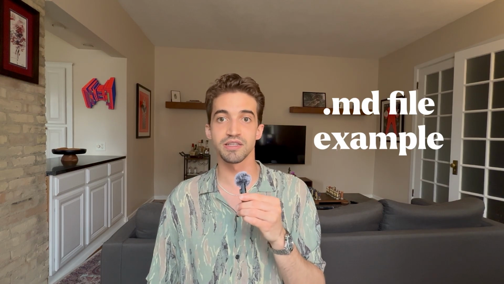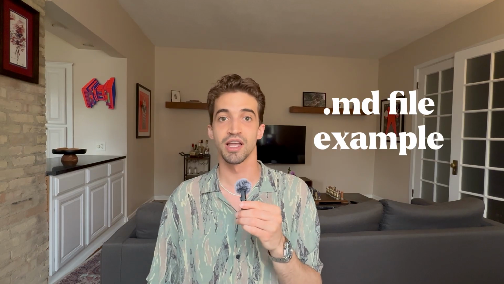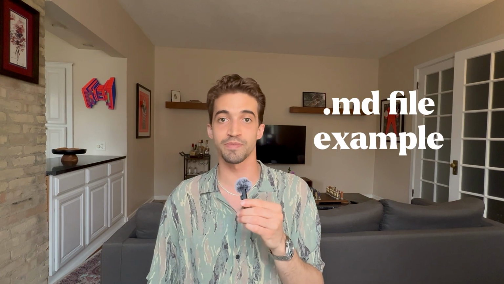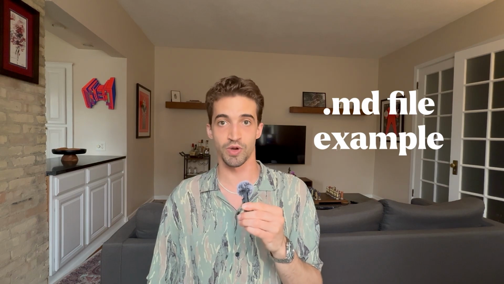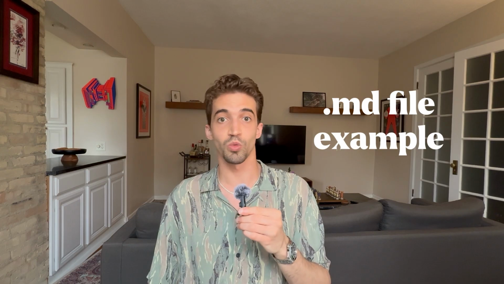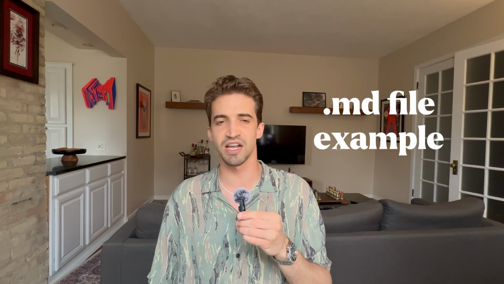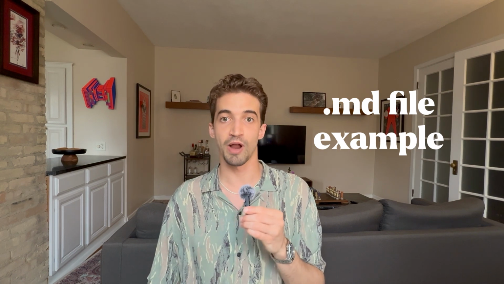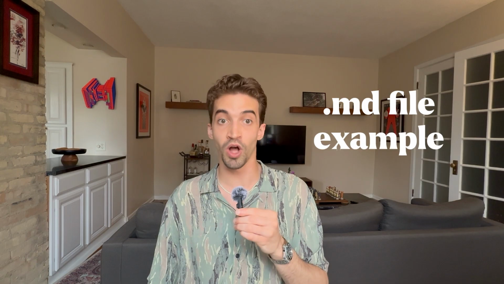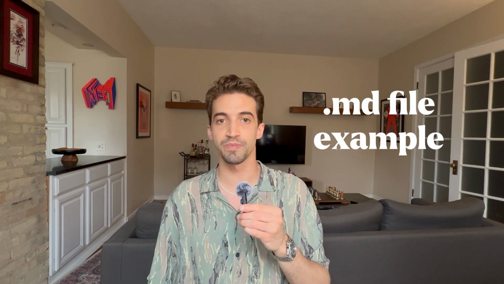And because the MD file gets cached after the first message, it doesn't cost you anything on the subsequent messages. And this works whether you're running a cleaning business, a law firm, a SaaS product, etc. Doesn't matter. The principle is the same, okay? Write down the things that don't change once so you don't have to keep paying to repeat them.